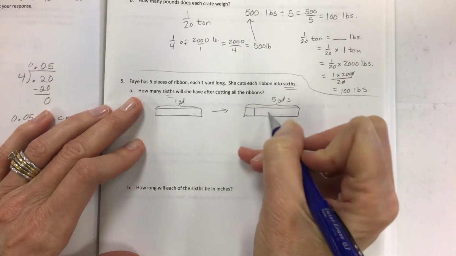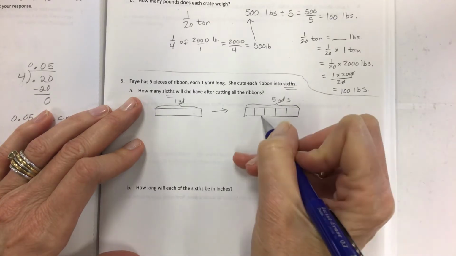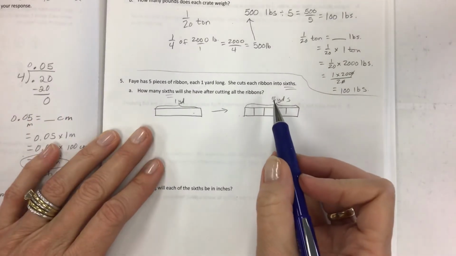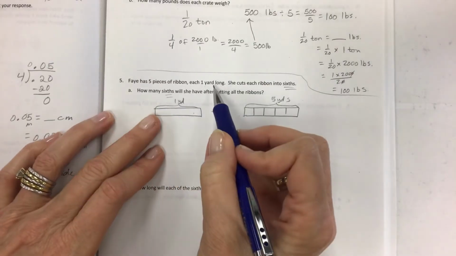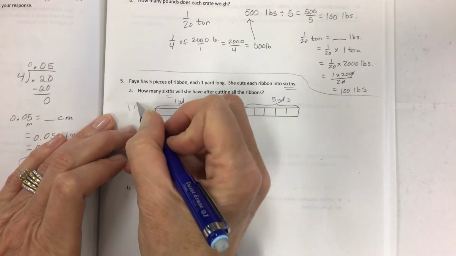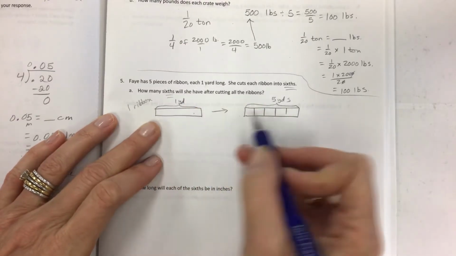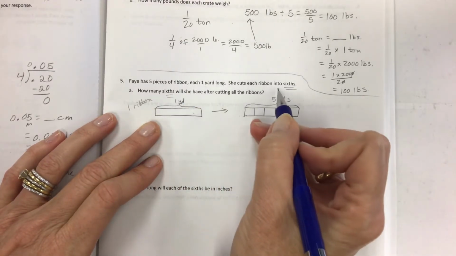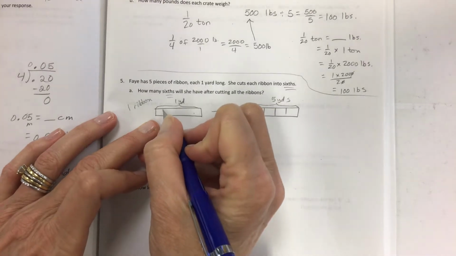And this is 1, 2, 3, 4, 5. Okay. Each 1 yard, she cuts each ribbon. This is 1 ribbon. Okay, and this is all the ribbons. She cuts each ribbon into 6ths.